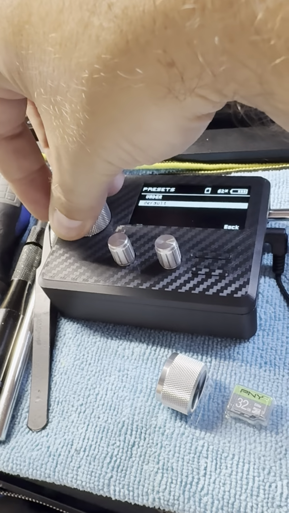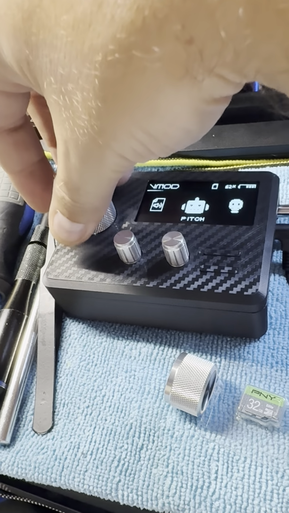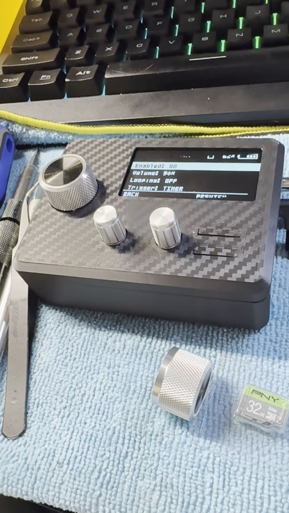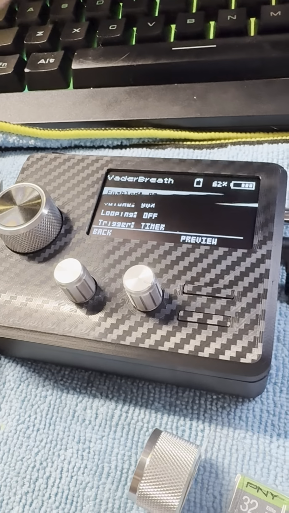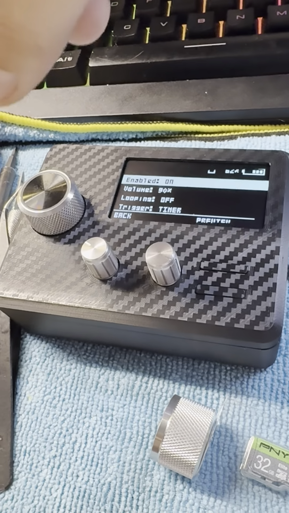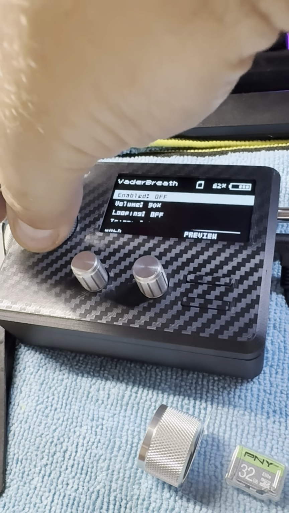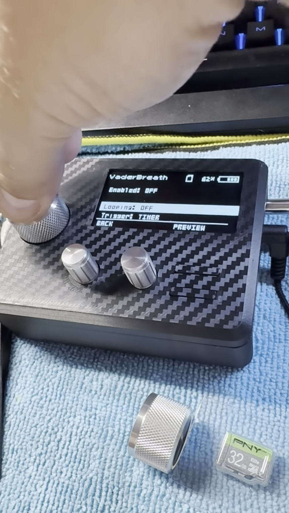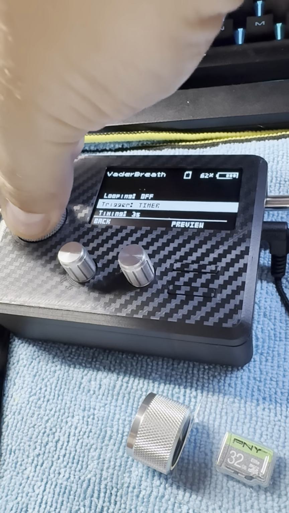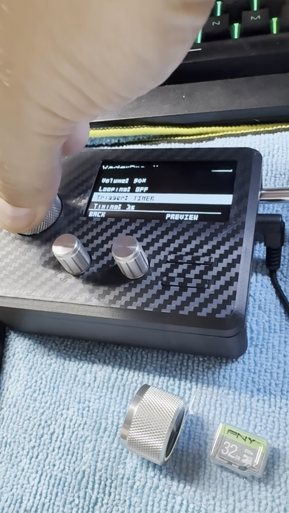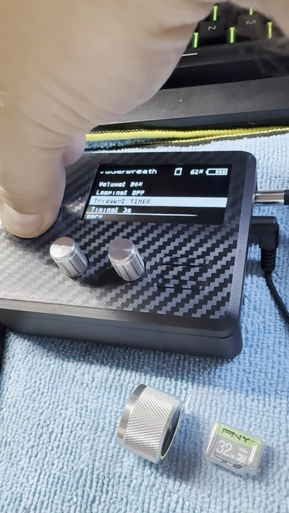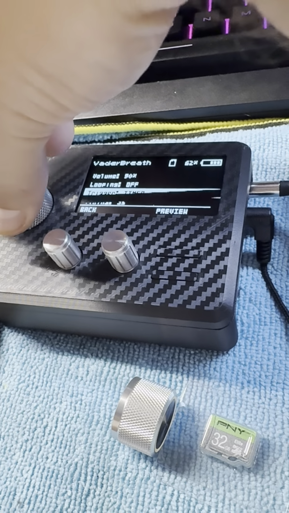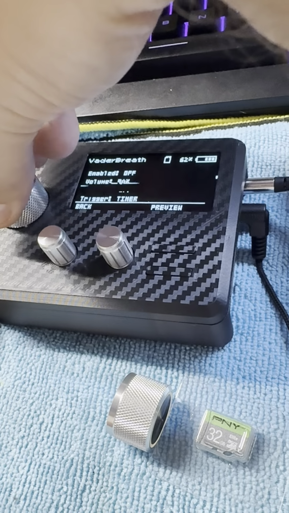So it'll automatically load up when you get it. You can adjust the Vader breathing through the wave player. So we can turn that off so it stops breathing. And then you can see how your volume, looping on or off. You can do it on a timer. So this would be, with looping off, it should just trigger, basically.